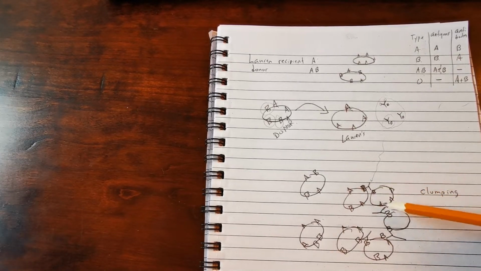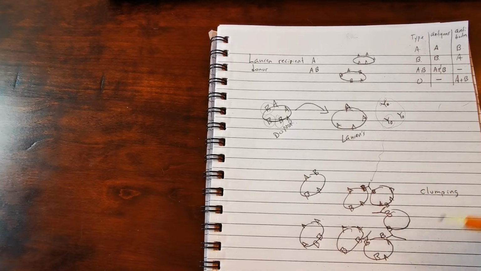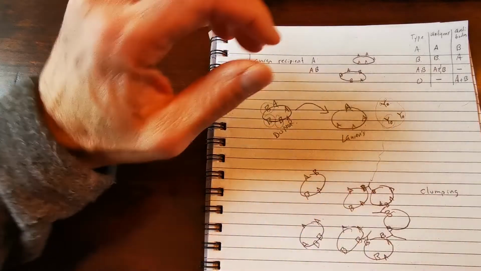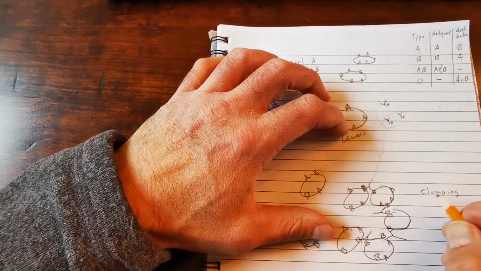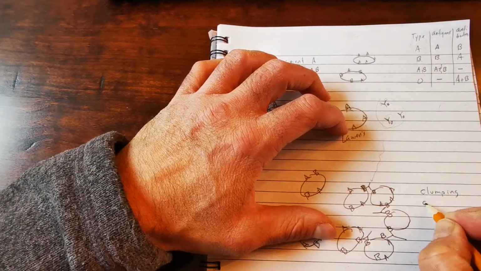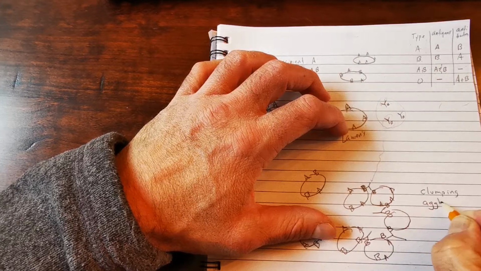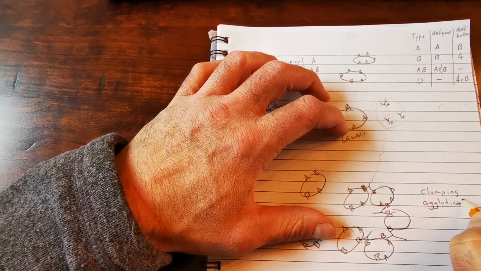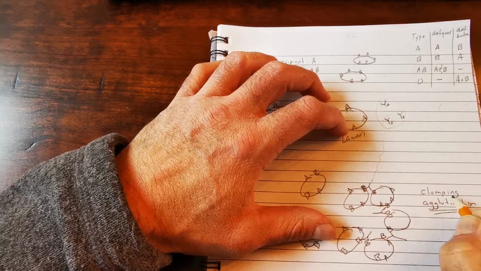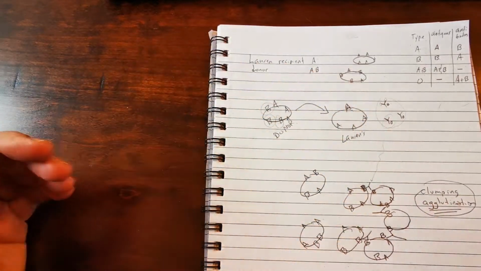So think of the antibodies like Velcro that's kind of holding them together. And there's another process that happens down the road and why this causes a problem, which we won't get into. Now, a fancy word for clumping, which I do want you to know, is agglutination. Agglutination and clumping, all the same thing.